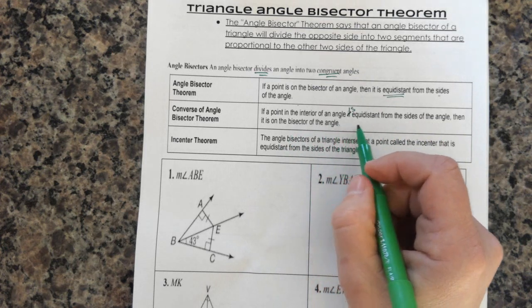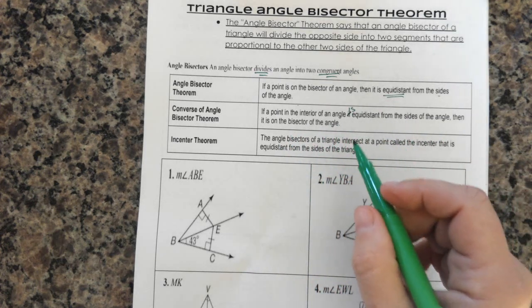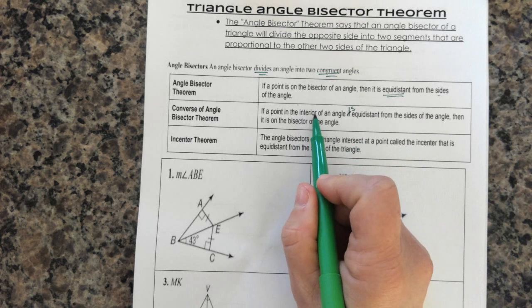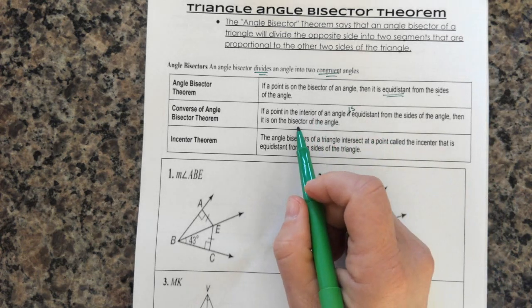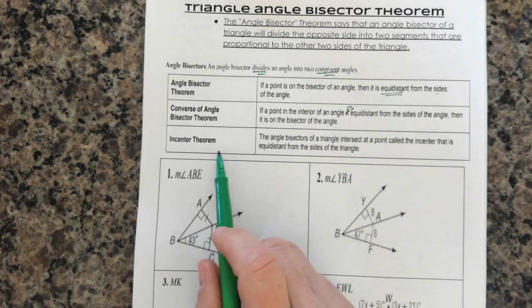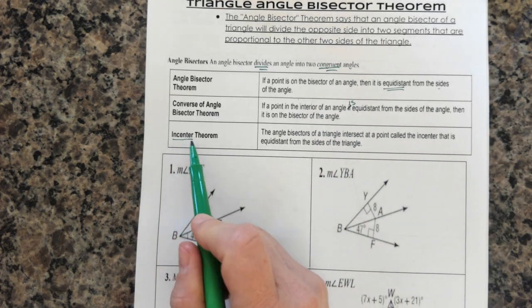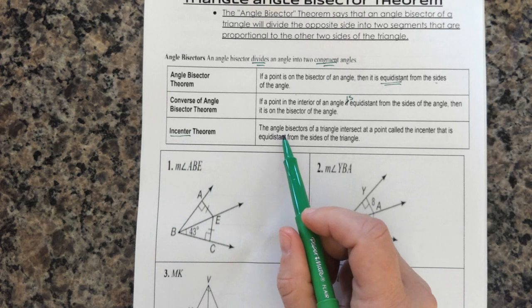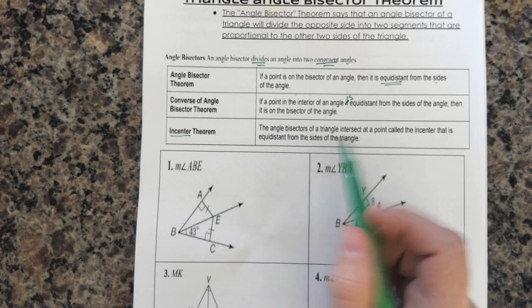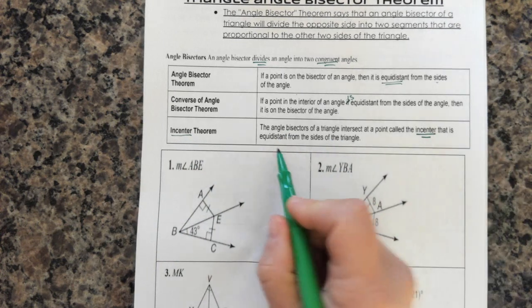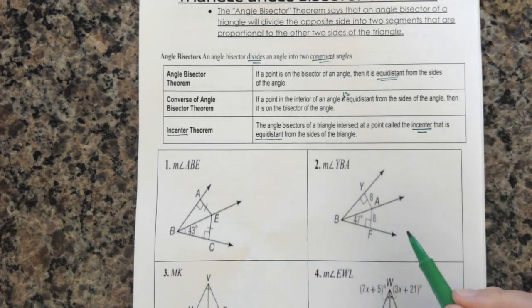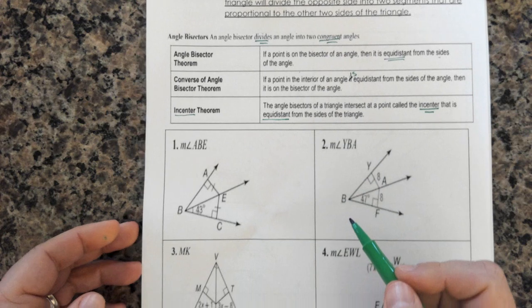So if you have a point that's inside of an angle, and it's the same distance from both sides of the angle, then it has to be on the bisector. And the last is a little vocabulary word, incenter. The angle bisectors of a triangle intersect at a point called the incenter, and that is equidistant from the sides of the triangle. Okay, so let's do some practice.